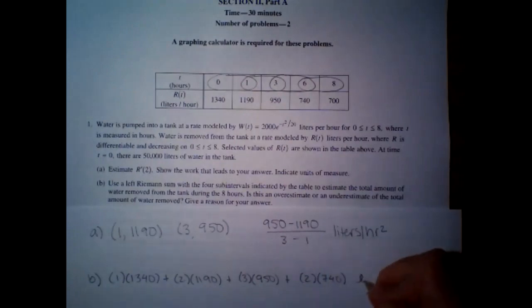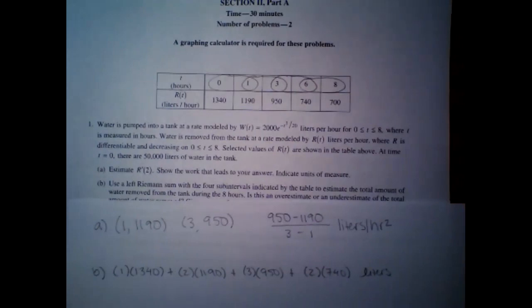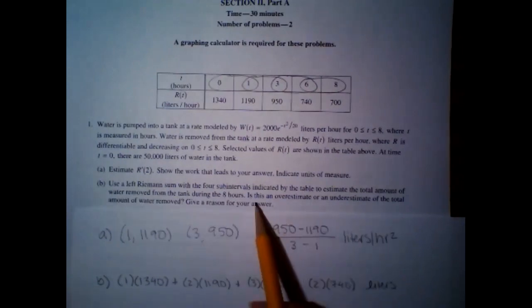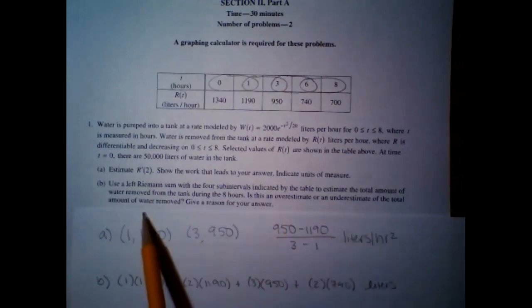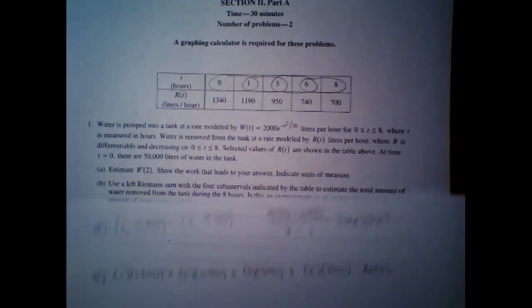And that would be the amount of water. So liters, whatever that is, liters. You don't have to simplify it down. I'm going to in a second because we're going to actually use that answer in part C. So I am going to type that in the calculator, but for part B, you can just leave that alone. And then they ask, is that an overestimate or an underestimate of the amount of water? Give a reason for your answer.